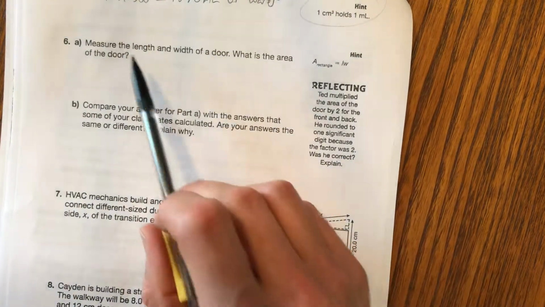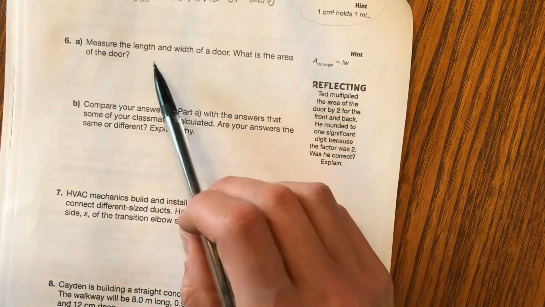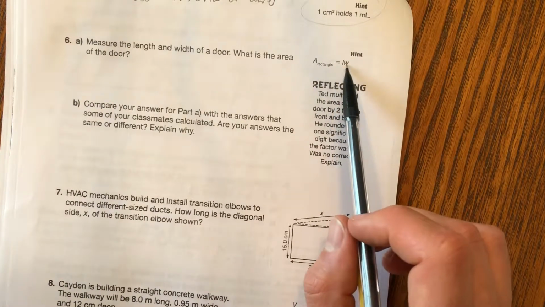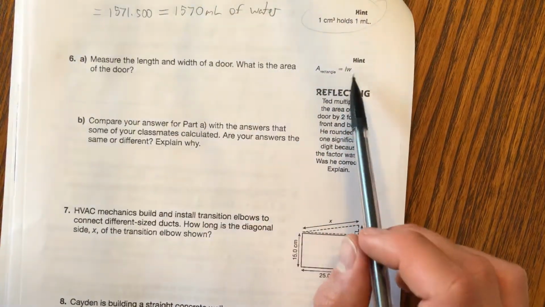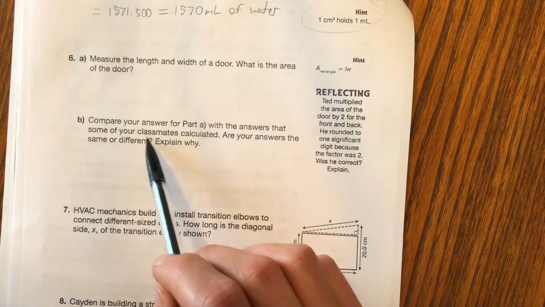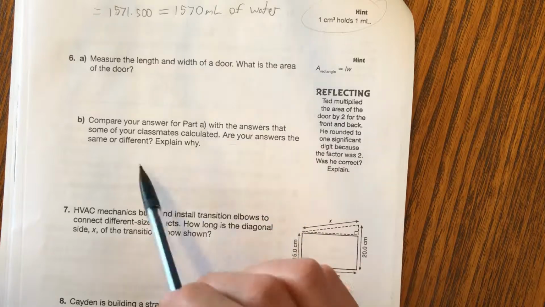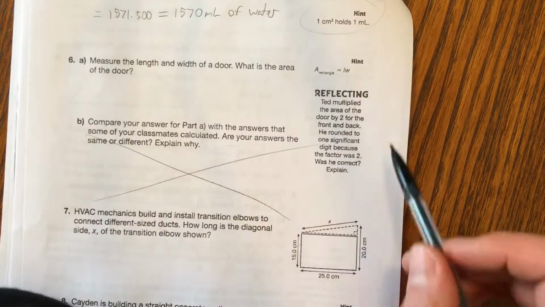6, you guys do it. Measure the length and width of a door. What is the area of the door? Measure a door. What's the area of the door? Area is length times width. Compare your answer for part A with the answers of your classmates. Are your answers the same? Don't worry about that one.